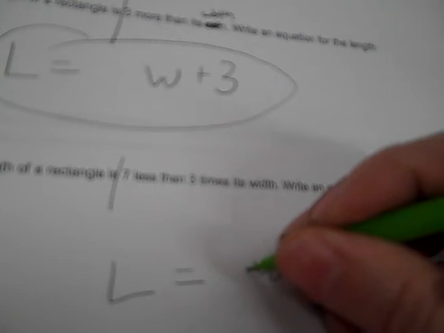Okay, write an equation for length. Block off is, because is stands for equals. 7 less. Well, less means minus, but I want a minus 7 now. Then 3 times. Well, times means times, but you times from the front of the variable. That's why you always see it written as 3x and not x3. Okay? Pretty easy.